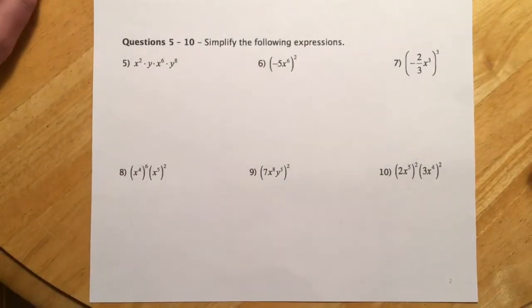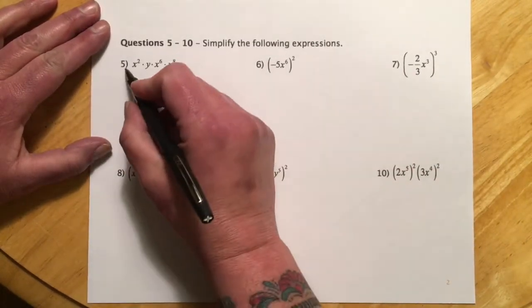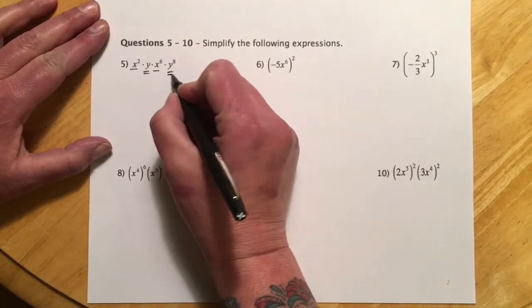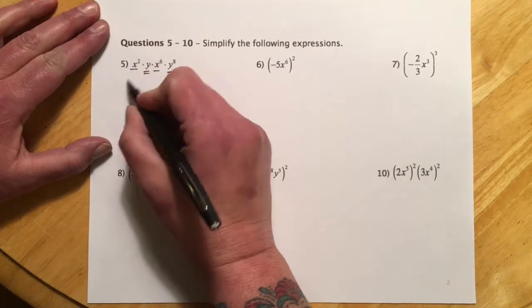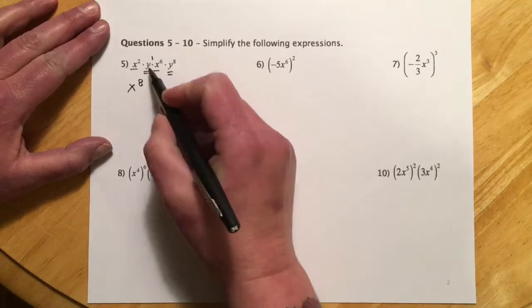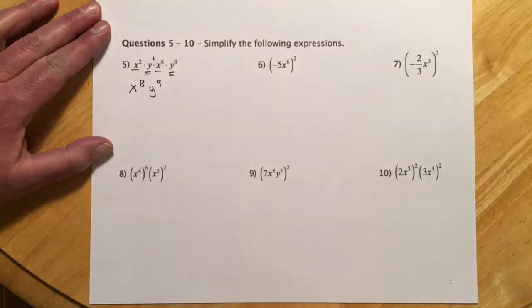Okay, this next round in a lecture section, I would have you guys try them. So here, I was a little bit sneaky. So notice I have x's here and I have y's there. So I got to do like terms. So x's go with x's. So 2 plus 6 would give me x to the 8th right there. There's an invisible 1 on that y, so there's 1 here, 8 there. And that would be y to the 9th.